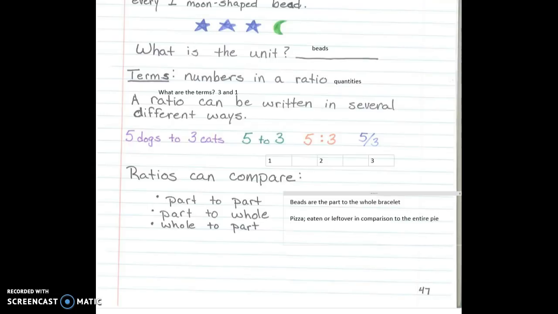And what about whole to part? Well, a whole to part could be when we compared a recipe, so the entire recipe, to one ingredient, such as in the beet video, when they compared the entire recipe to 1 teaspoon of raspberry jam.